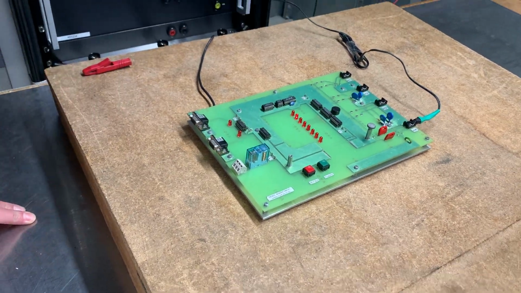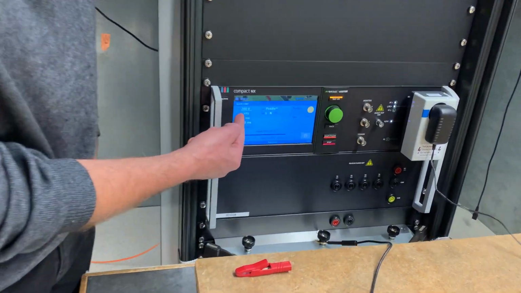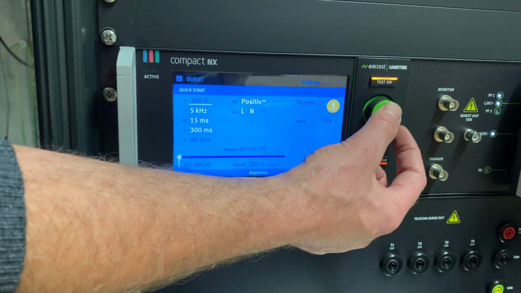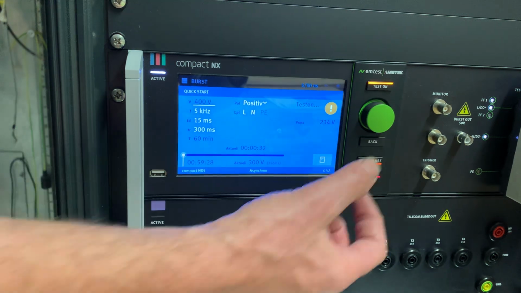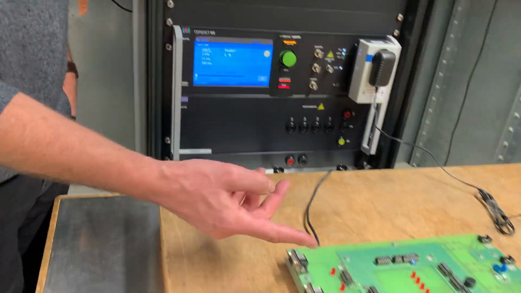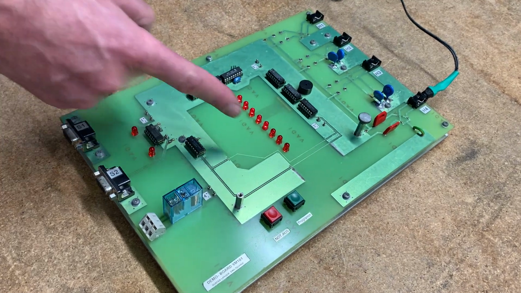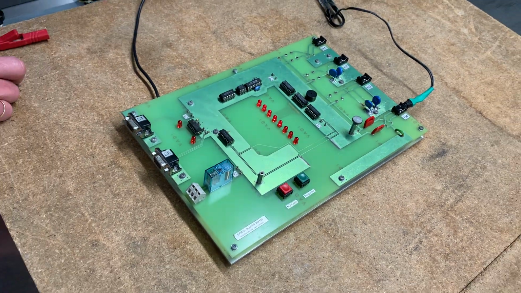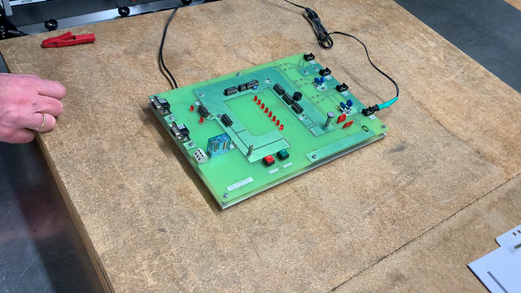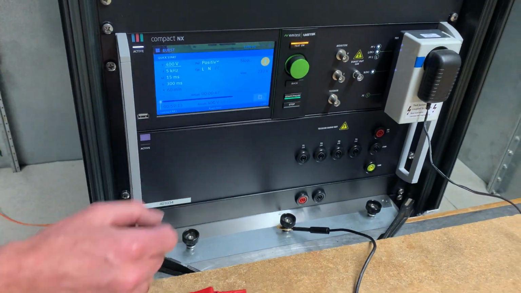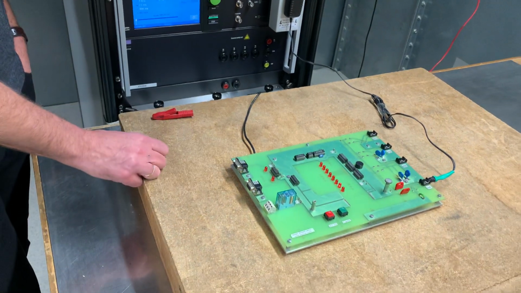For example, when I increase the test level from 200 volt to 300 volt or 400 volt, you see already an effect. The relay will switch, the LEDs will light on, and so on. So that is disturbances. When I stop the disturbances, then all is fine.